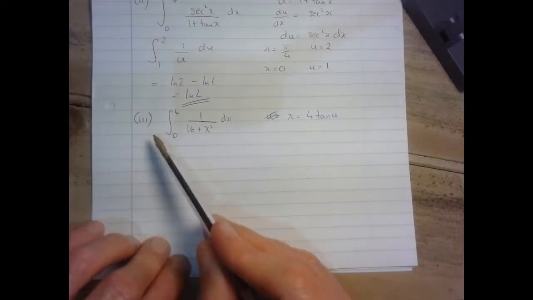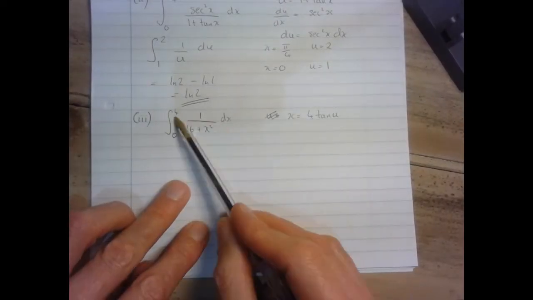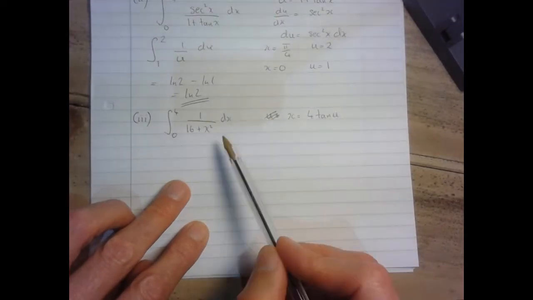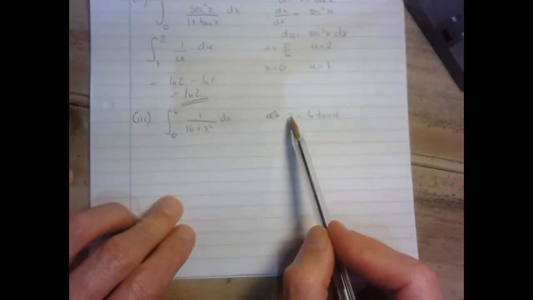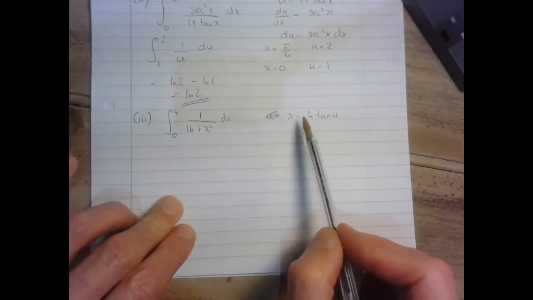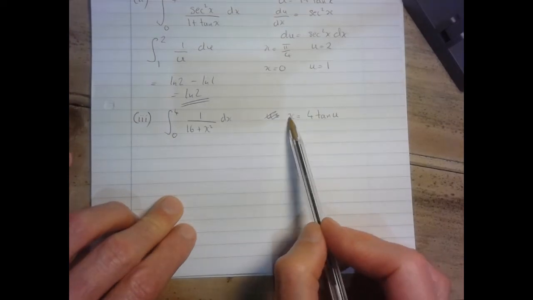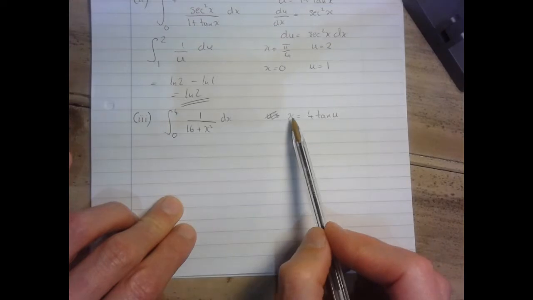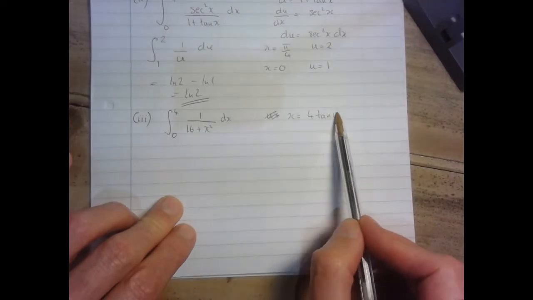So question 5 part 3, we've got this integral to do here using the substitution x equals 4 tan u. What's different here is rather than a u equals substitution, I've got an x equals. So I might think of this like, imagine this was y equals 4 tan x and you differentiate, you find dy dx. You differentiate with respect to this variable here.